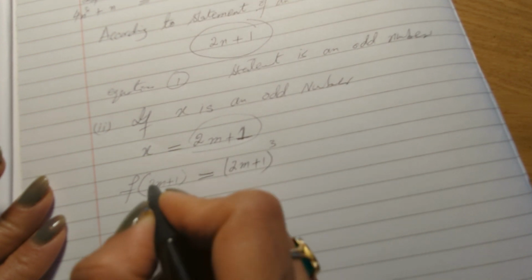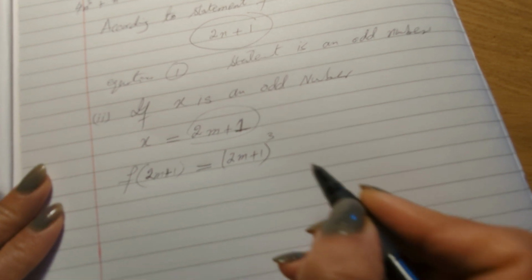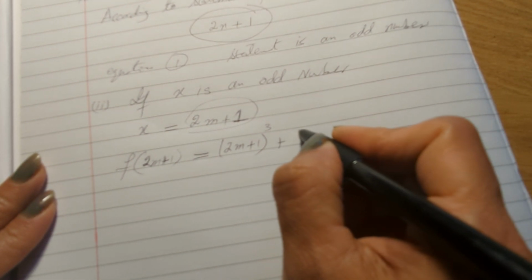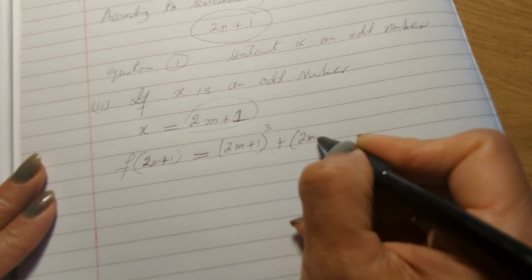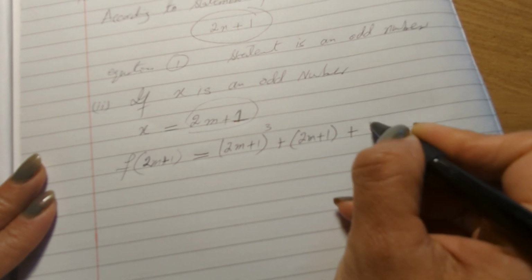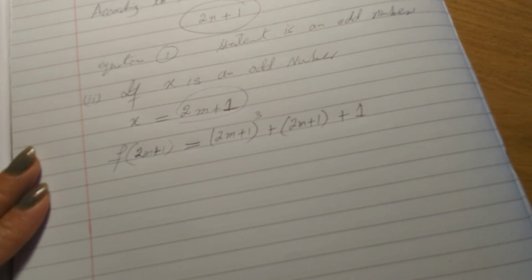Whole cube, right, plus, in place of x, I am using only 2m plus 1, and the statement shows there is plus 1 also.